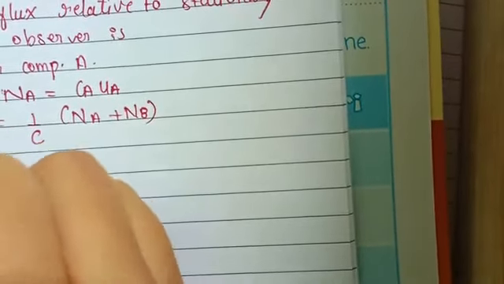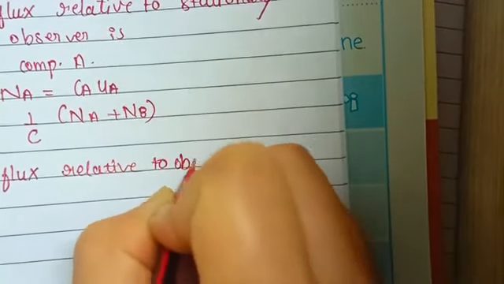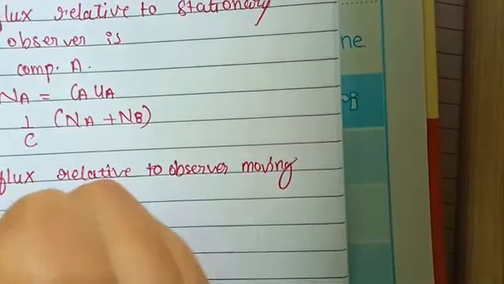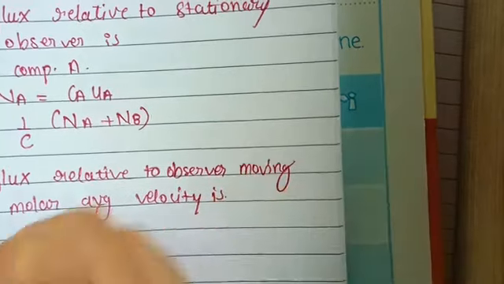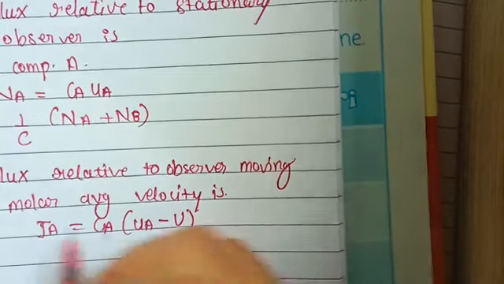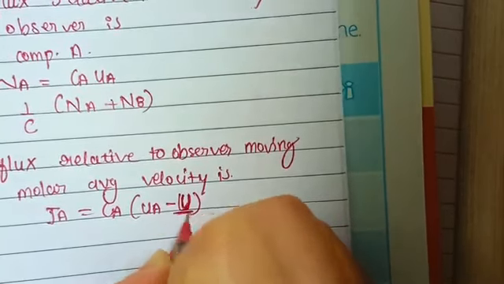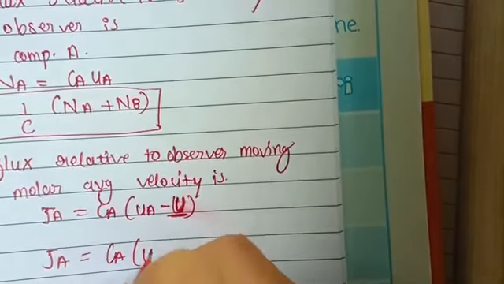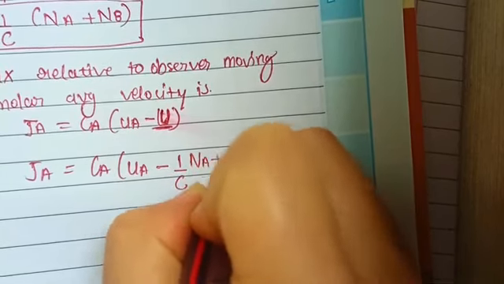The molar flux relative to an observer moving with molar average velocity is JA equals CA into UA minus U. We can substitute the U from this equation: JA is equal to CA UA minus 1 by C into NA plus NB.